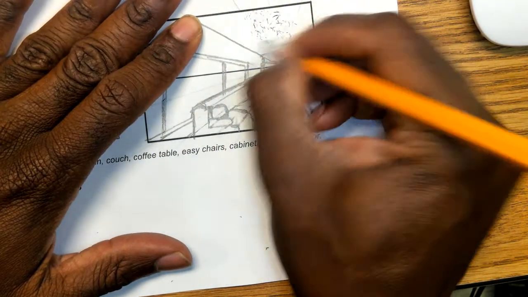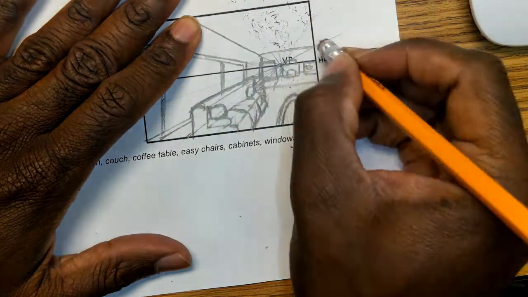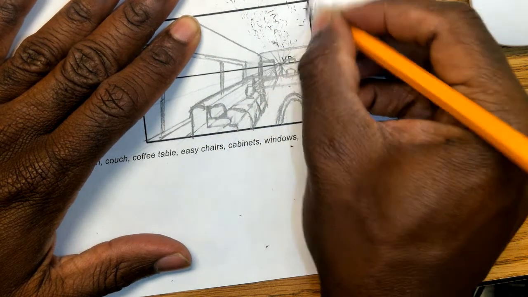Now remember, shading was optional. I'm not going to bother with too much shading on something so small, but there will be other times when you will need to establish that shading.